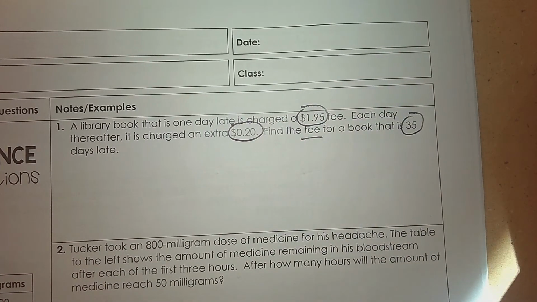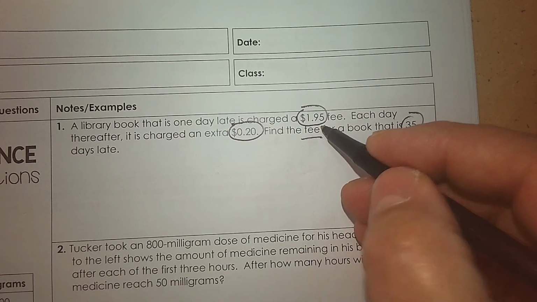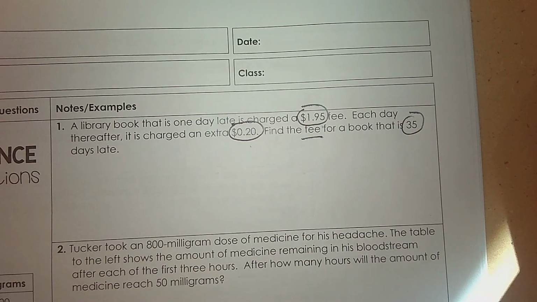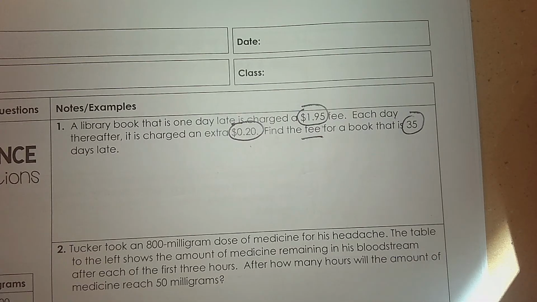So first we annotate it. Then we need an understanding, is this an arithmetic or a geometric story? And you're not told which one it is. You have to know which one it is by being a good reader. So how is the fee calculated? You start with $1.95 and then what happens? And then the next day, 20 cents, and then 20 cents, and then 20 cents. That is an example of an arithmetic.